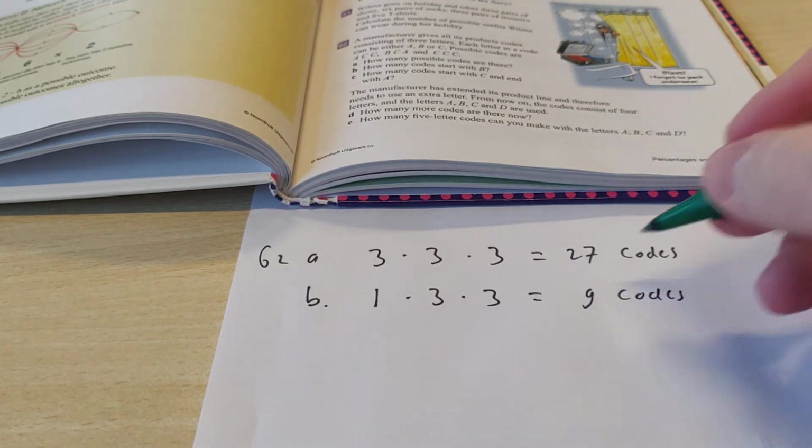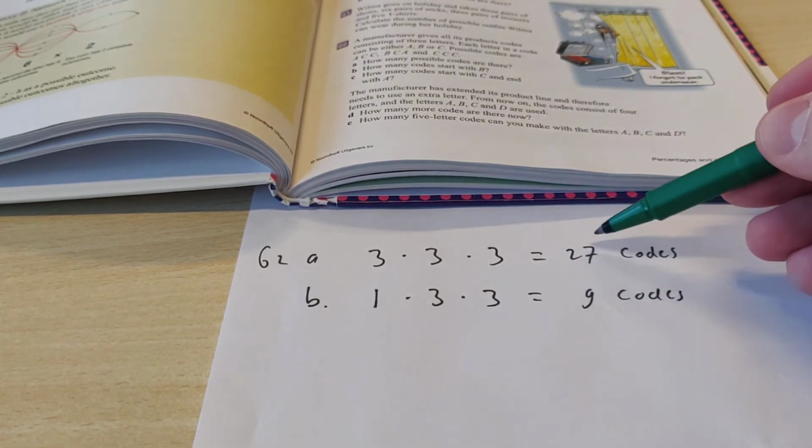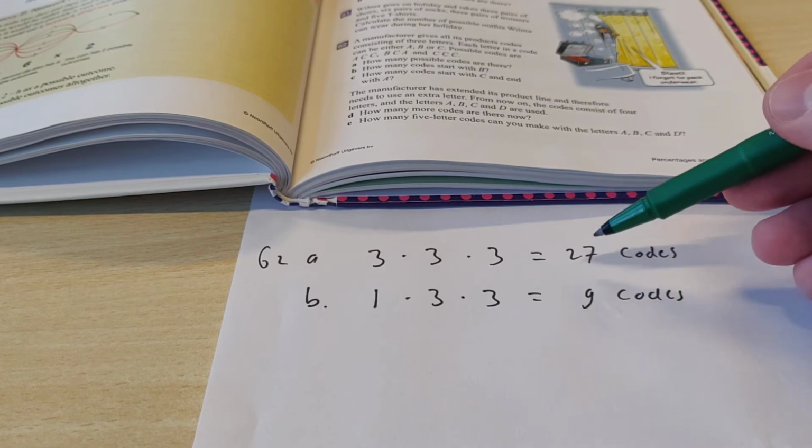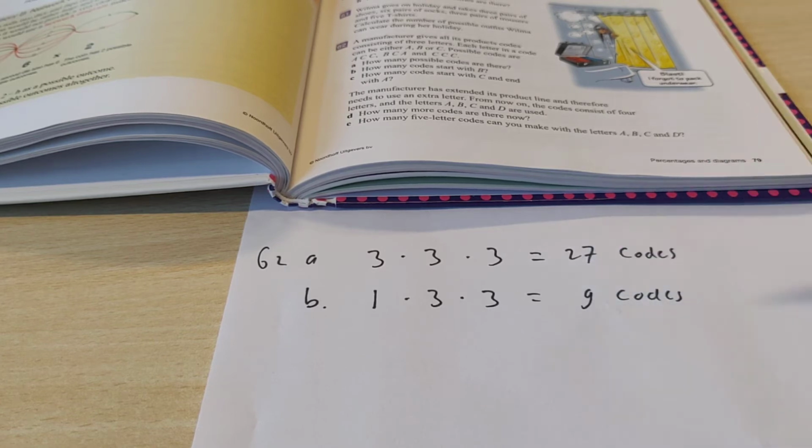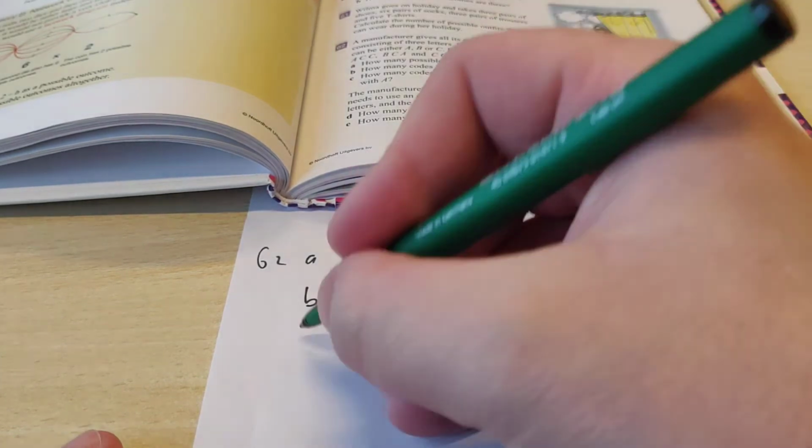You can also calculate B in a different way, because if you know that there are 27 codes in total, you know that 1/3 of them start with an A, 1/3 of them start with a B, and 1/3 of them start with a C. So this divided by 3 is 9, so 9 codes start with a B.